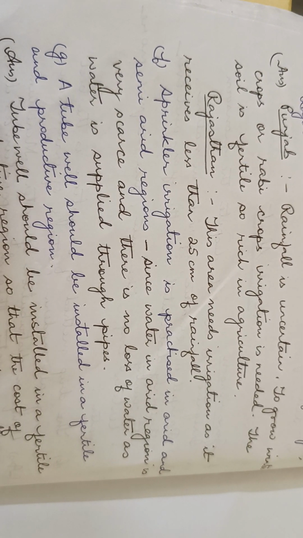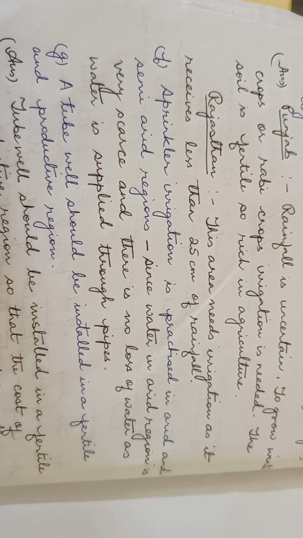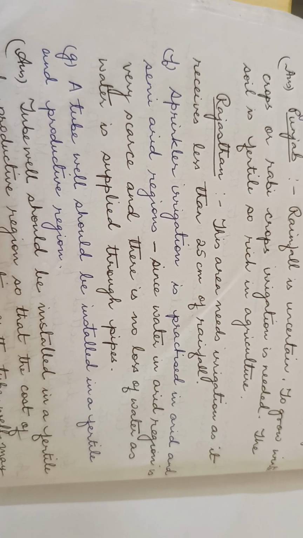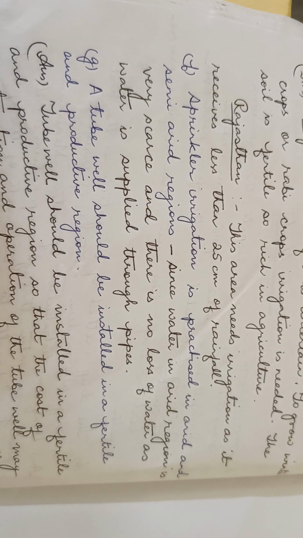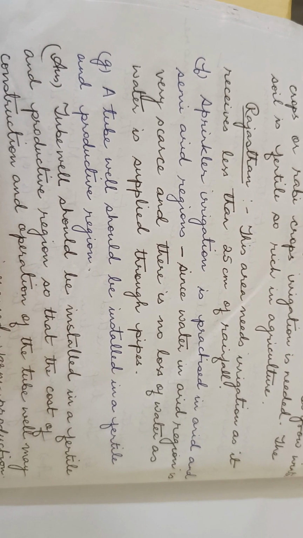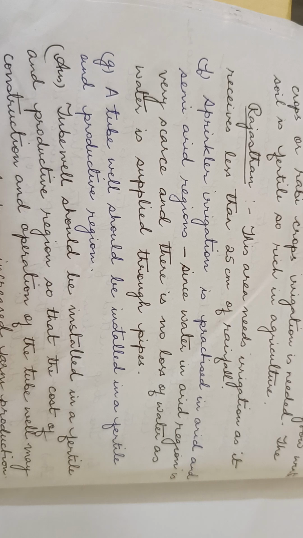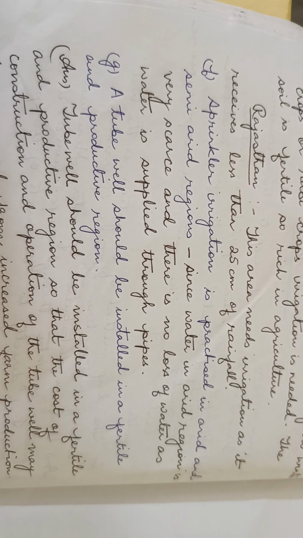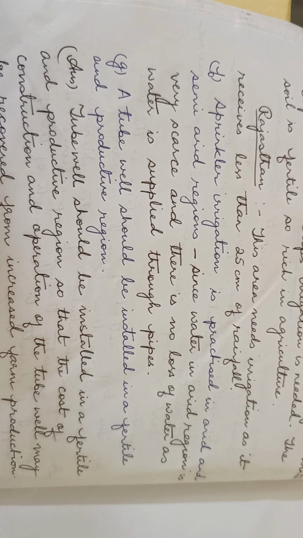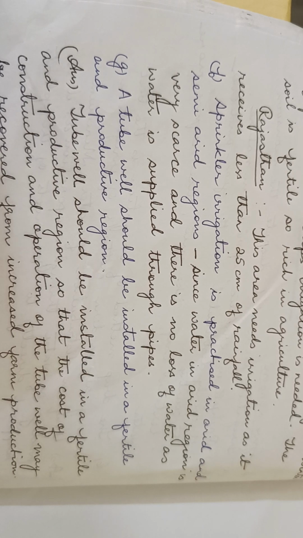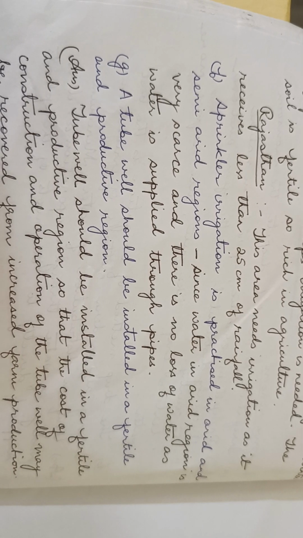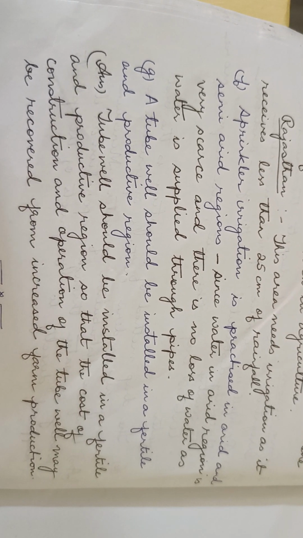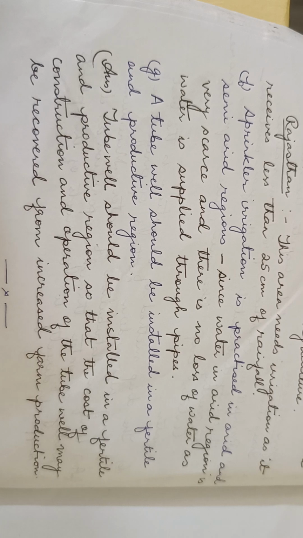Next question. A tube well should be installed in a fertile and productive region. So that the cost of construction and operation of the tube well may be recovered from increased farm production. In order to operate a tube well, we need cheap electric power.